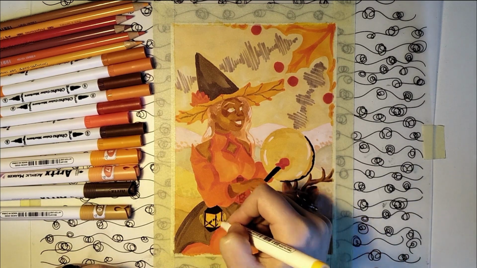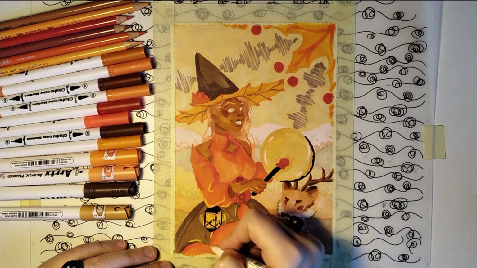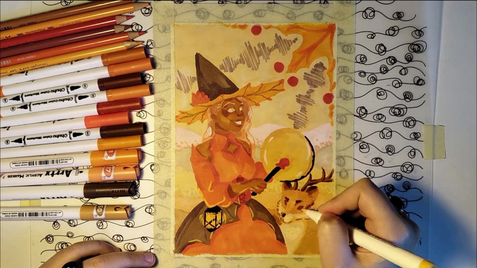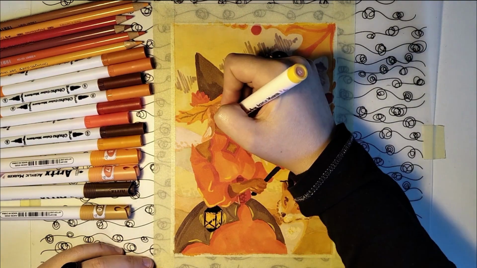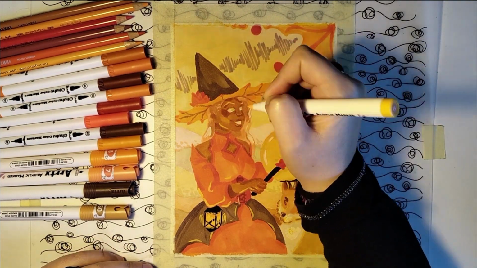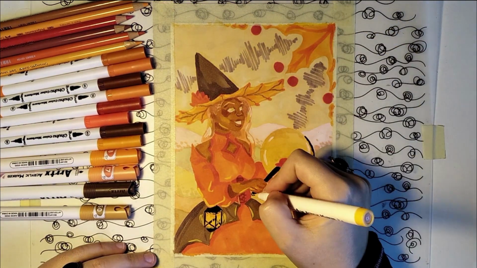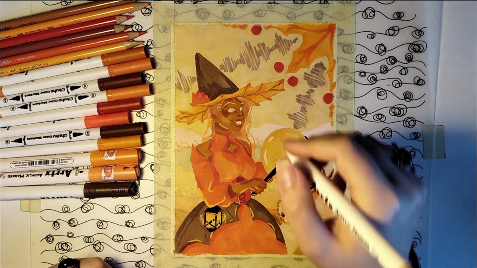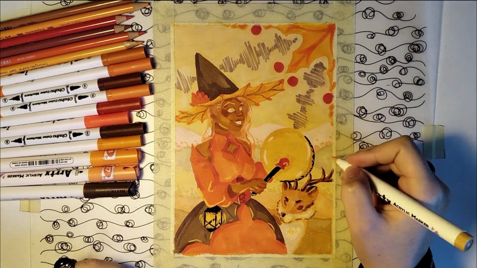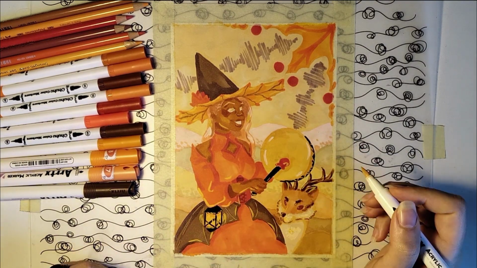Once again, I do have a wide variety. I have some yellower colors, some browns, some orange too, which is good for an orange illustration. But yeah, I sorted all of my colors, but I had a lot of art supplies.